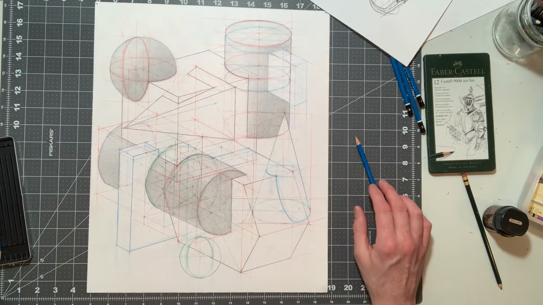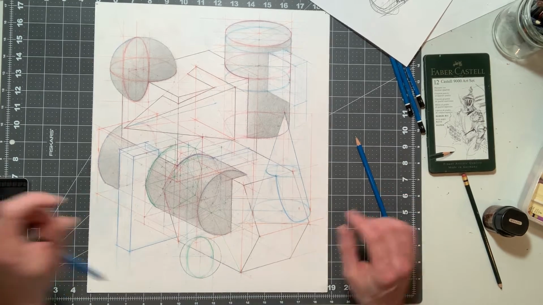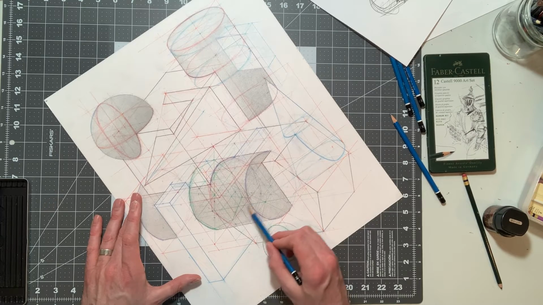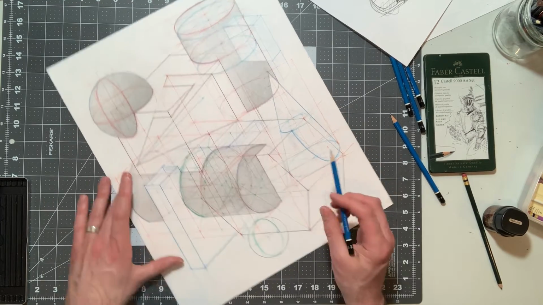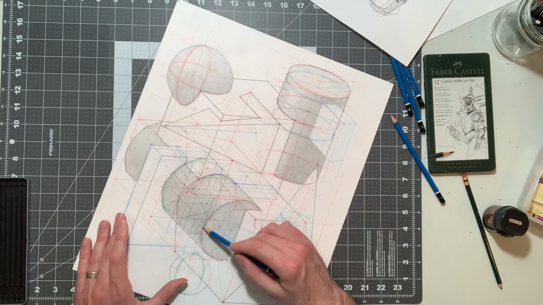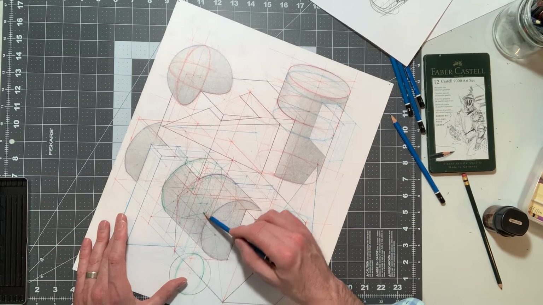Yeah, I think I just need one more. So I'm going to go to my HB. I just don't want to bring it too dark where it starts to compete with these guys and then I have to make those dark. Making more work for myself.